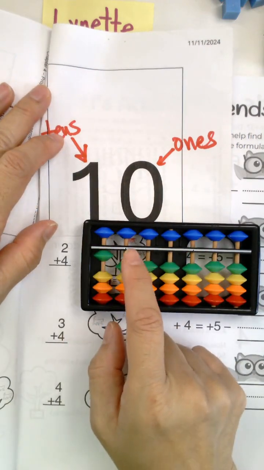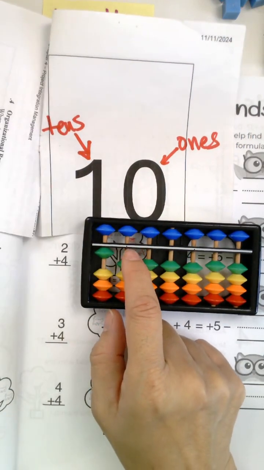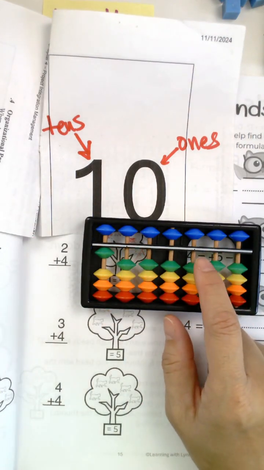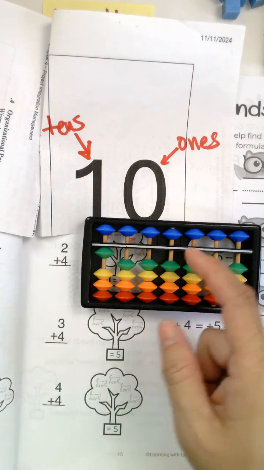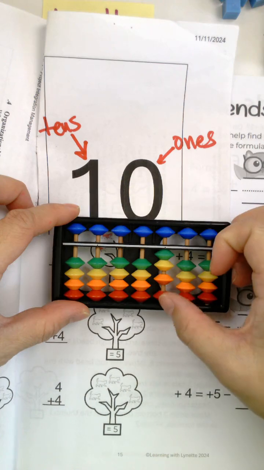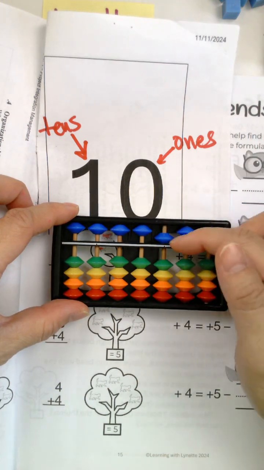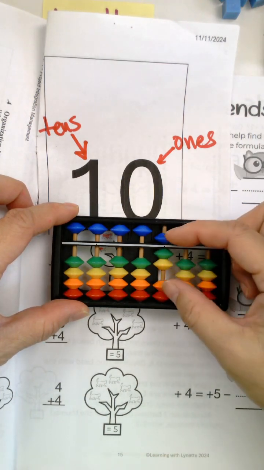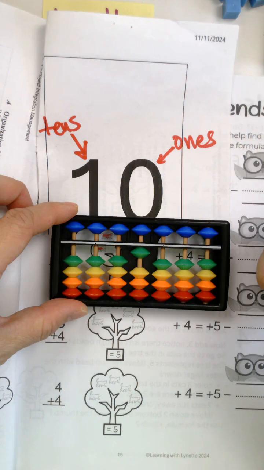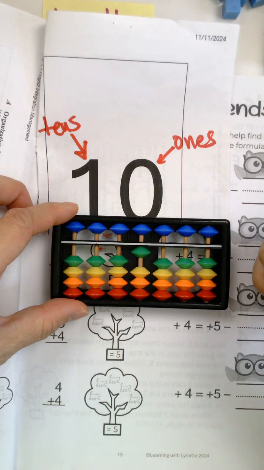So this is how we write 10: 1 and 0. Now, why am I here? I'm here because I said that this would be my 1s place. You could use this one over here, that's not a problem. So what it would look like is 1, 2, 3, 4, and then 5, 6, 7, 8, 9, and then 10. Anybody have any questions?